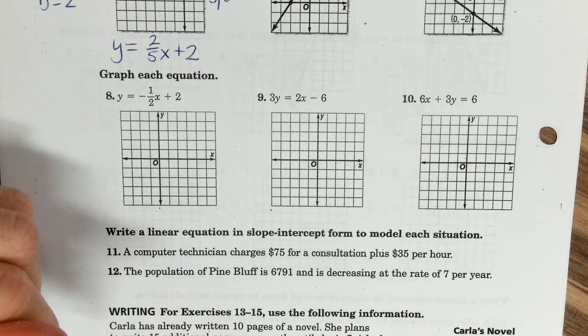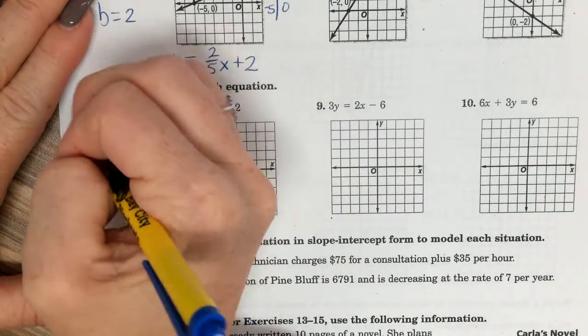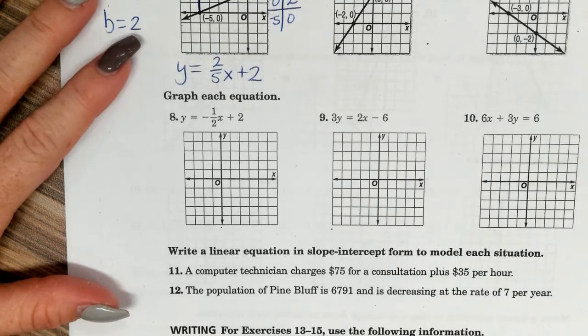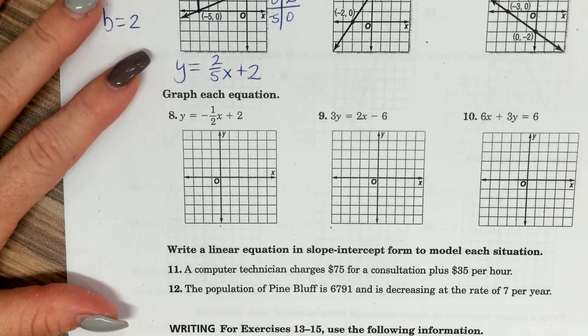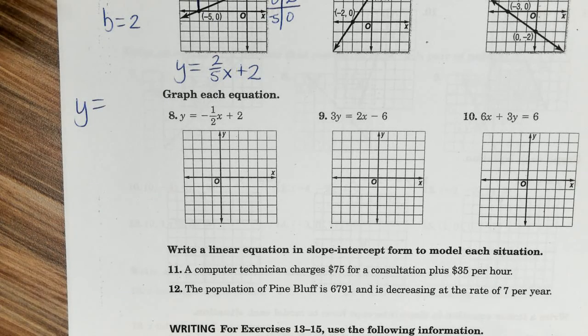What button does graphs for us? Y equals. You can literally go to y equals, put in the equation, and then go to a table, and it's going to give you coordinates. Yes? Or you can do slope and y-intercept, right?